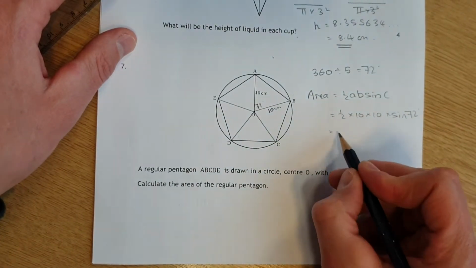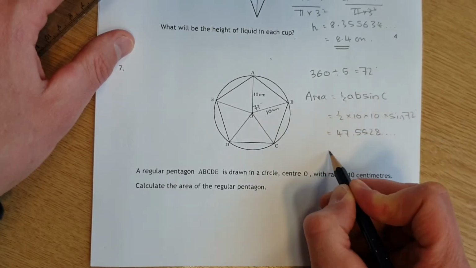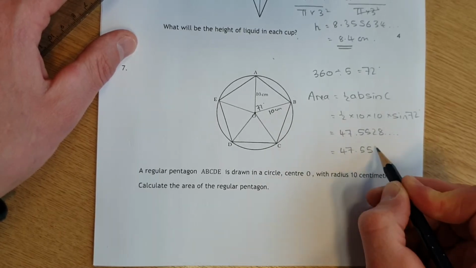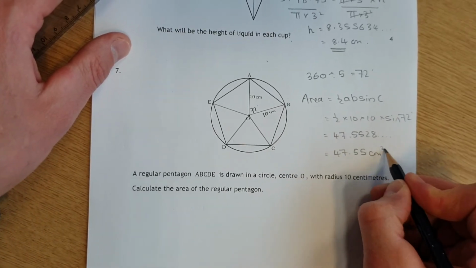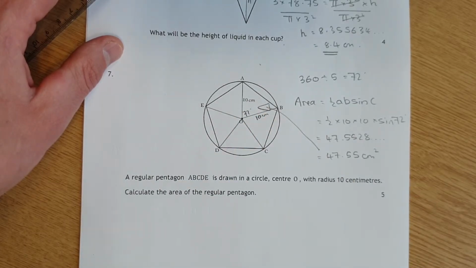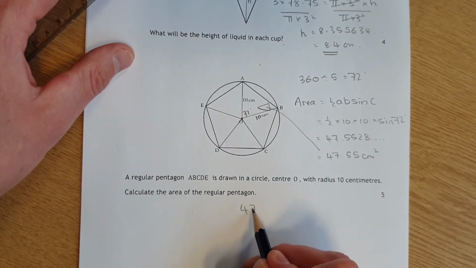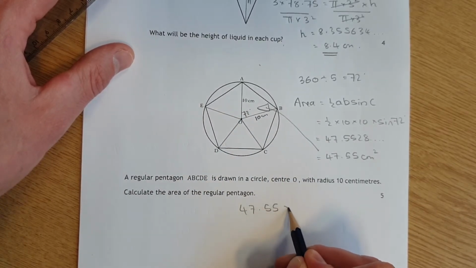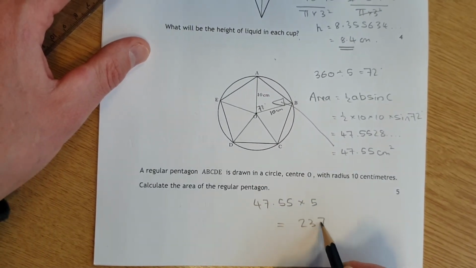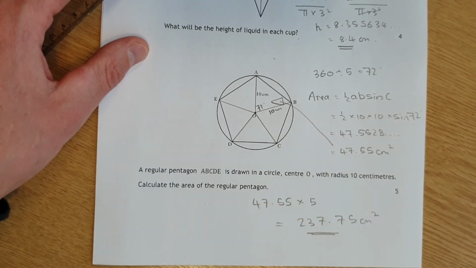So when you multiply that together, you get 47.5528, which is, let's just do that to 2 decimal places, 47.55, and that's square centimetres. So that's just one of these triangles. We've got to find the area of the whole thing, so just multiply that by 5. 47.55 multiplied by 5 equals 237.75 square centimetres.